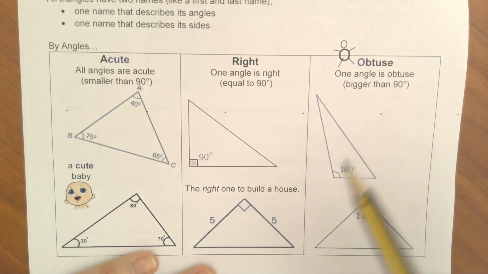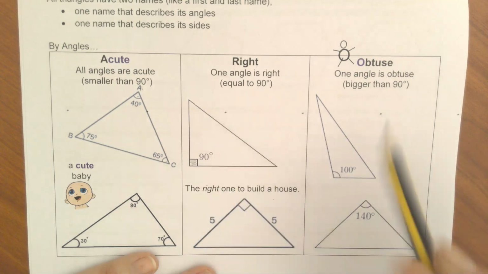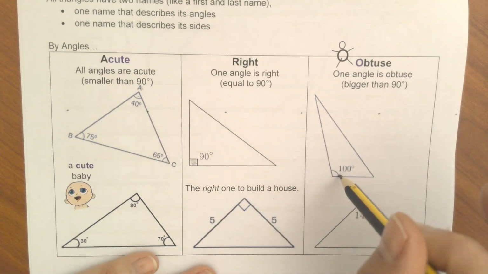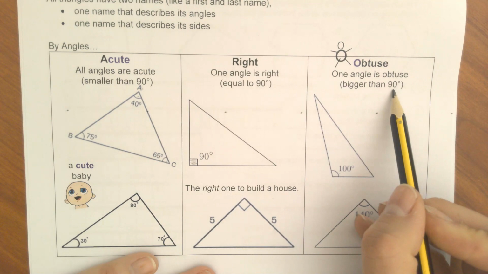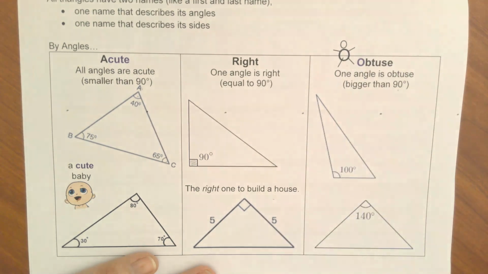If you have one angle inside your triangle, doesn't matter which one, that's bigger than 90, it's called obtuse. I always remember it because it's like a big person.